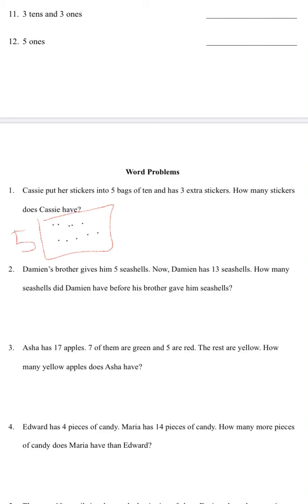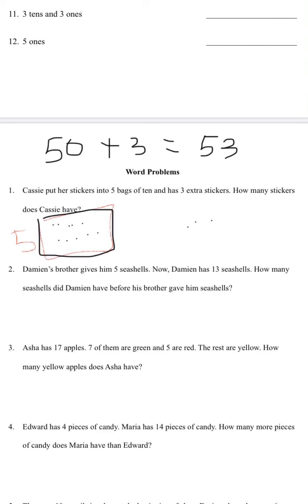And then she has 3 extra stickers. So if we have 5 of these, that means we have 50. And then we have to add 3 more because she has 3 extra stickers. So that's going to be 53. So how many stickers does she have? She has 53. So 53 is our answer.